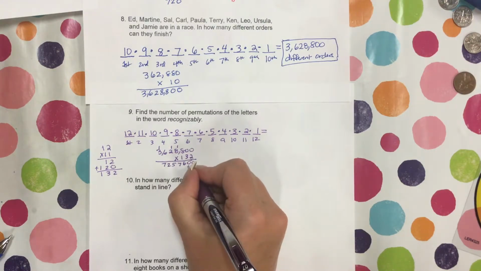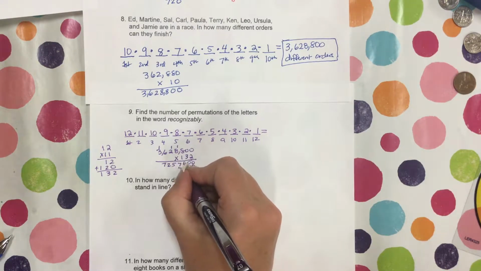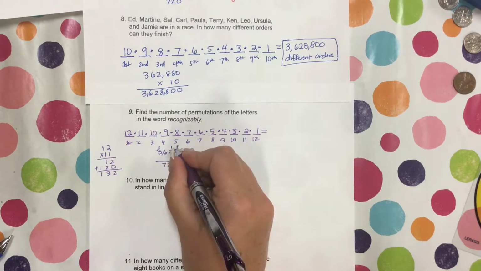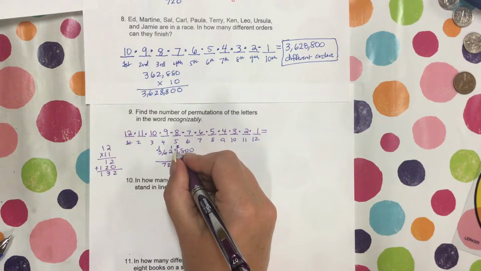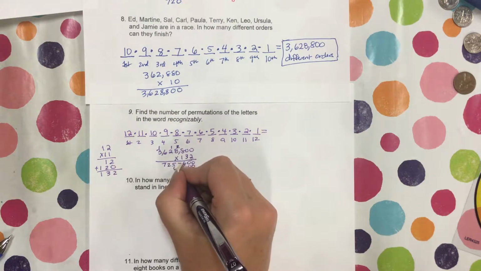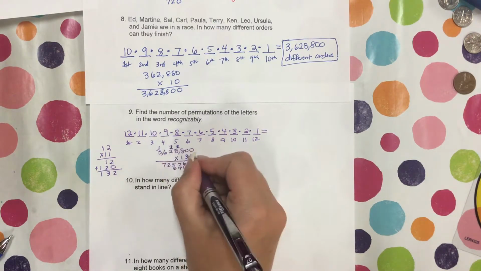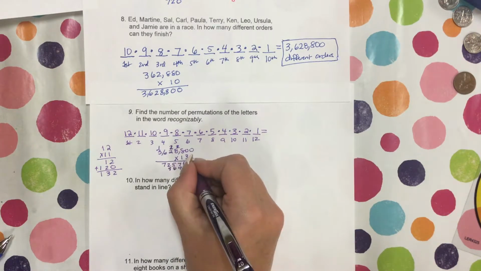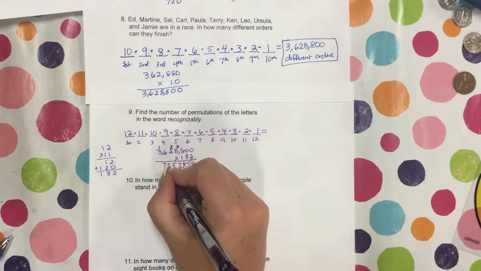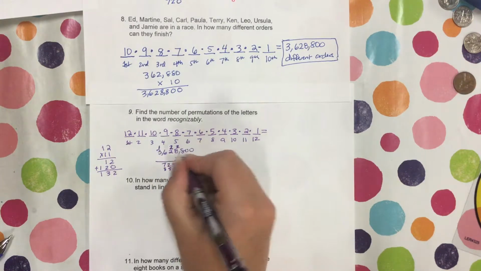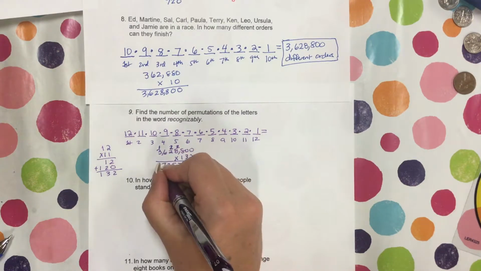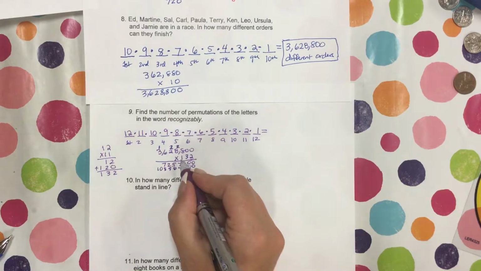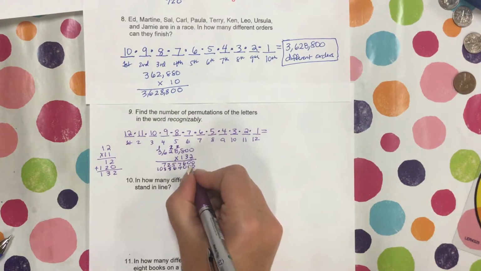3 times 0 is 0. 3 times 0 is 0. 3 times 8 is 24. Write the 4, carry the 2. 3 times 8 is 24, plus 2 would be 26. 3 times 2 is 6, plus 2 is 8. 3 times 6 is 18. Write the 8, carry the 1. 3 times 3 is 9, plus 1 is 10. Now we're in the 100 spot, so we need to have 2 zeros there.